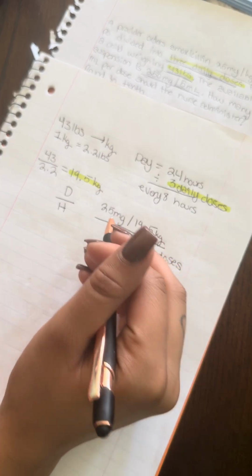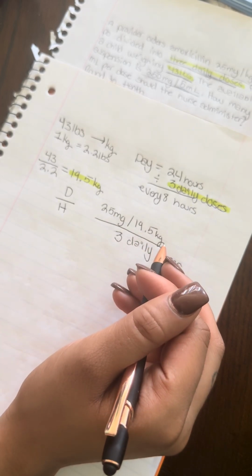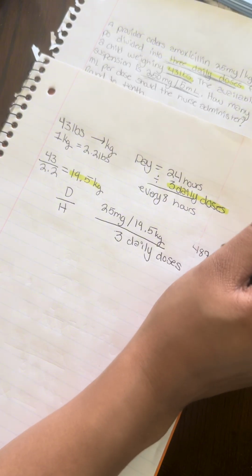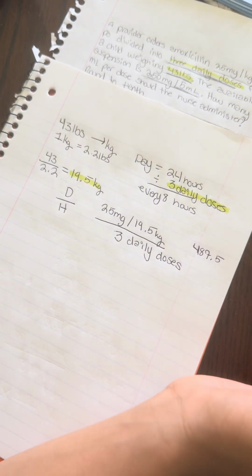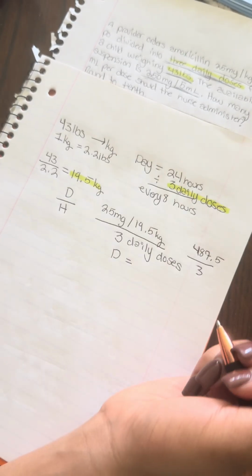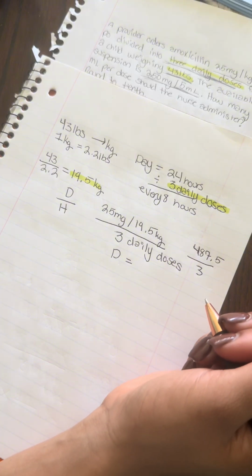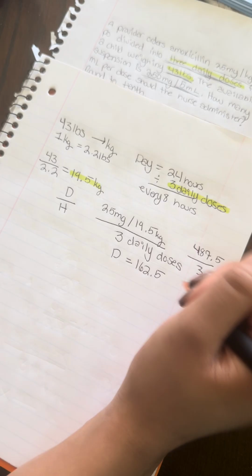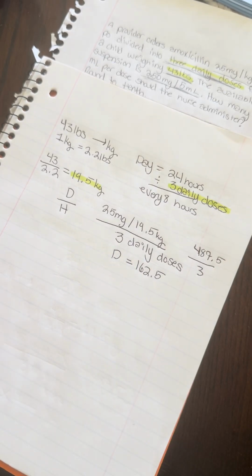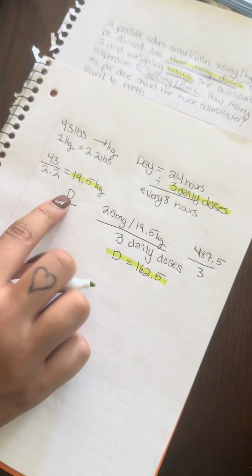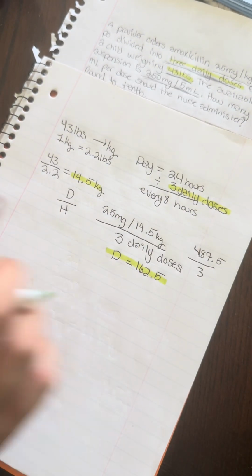Okay, so now we multiply 25 times 19.5. We get 487.5. And now we're going to divide that by 3, and we should get 162.5. So this is our desired. That's our desired. Now we have to do our have.